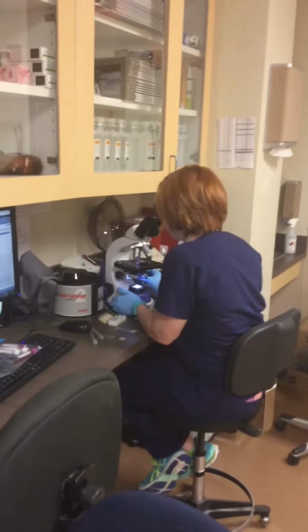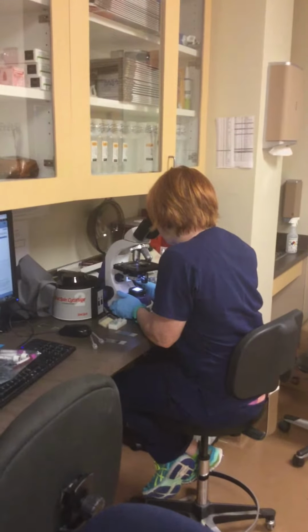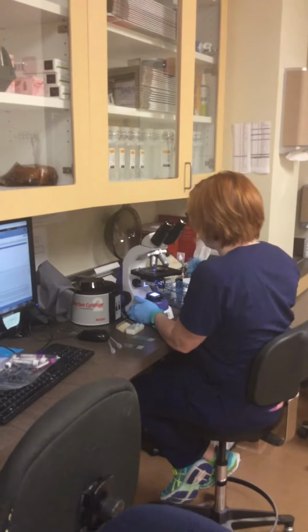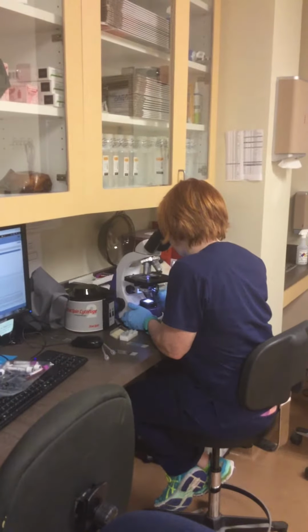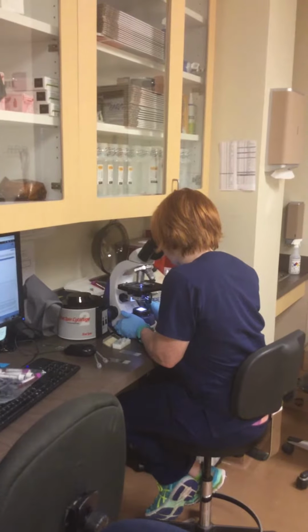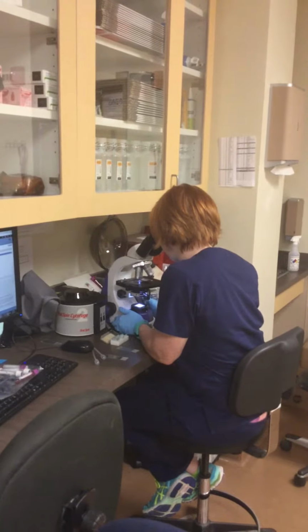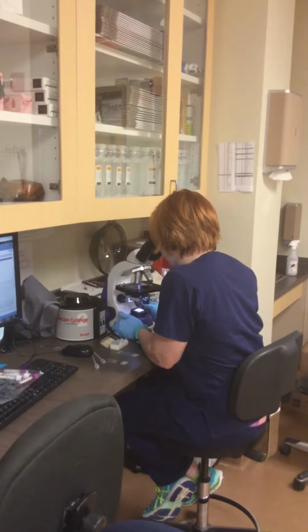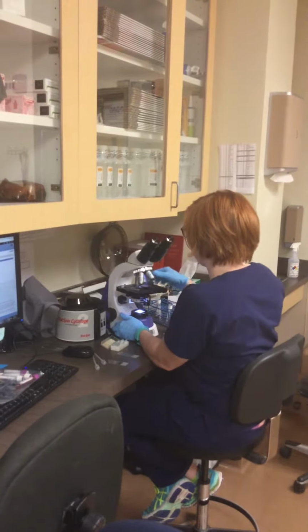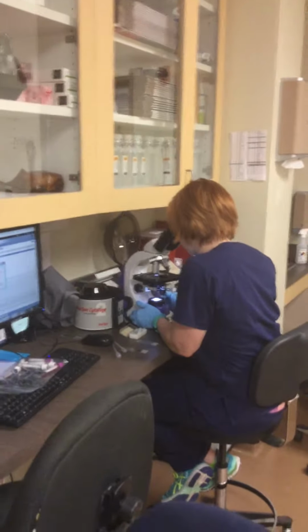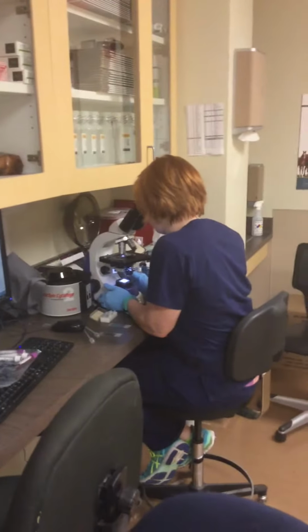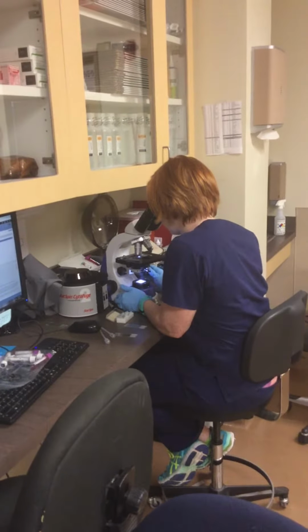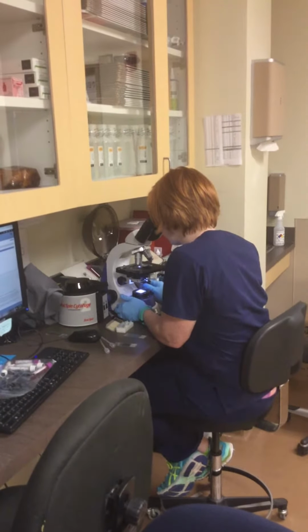So I'll zoom it in at a low power. So I don't see any agglutination.